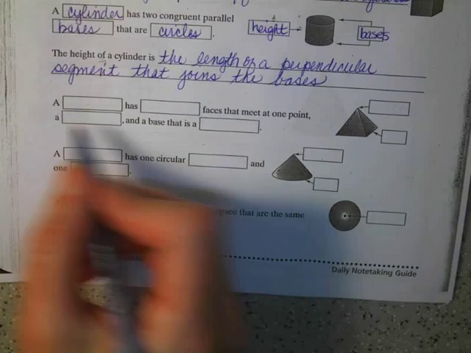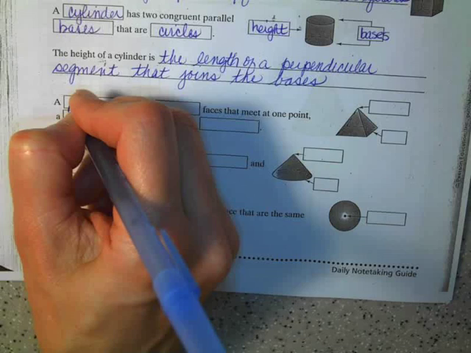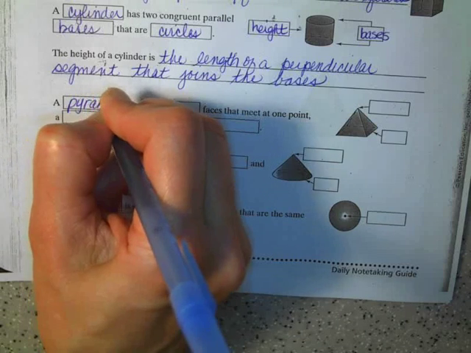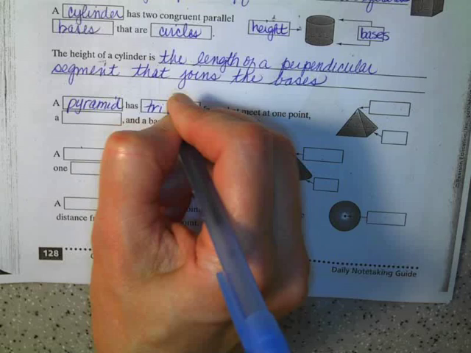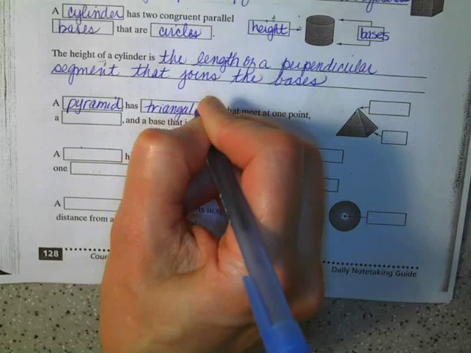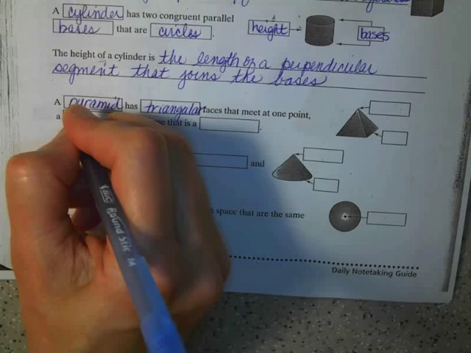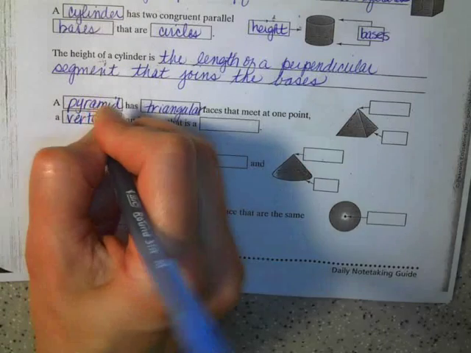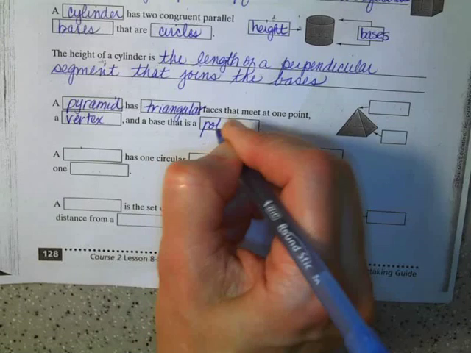Alrighty, let's move on to our next one. And we have, this is a pyramid. A pyramid has triangular faces that meet at one point, a vertex, and a base that is a polygon.